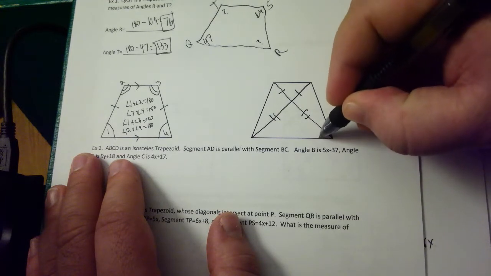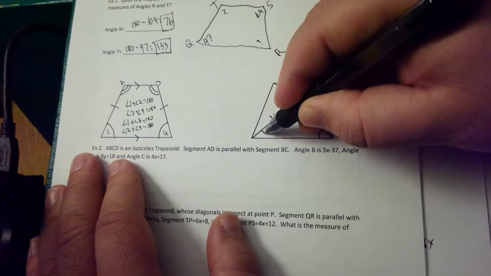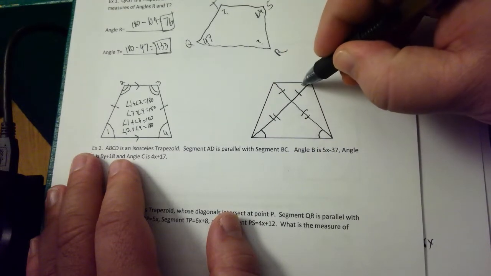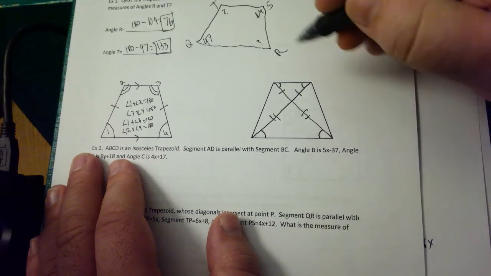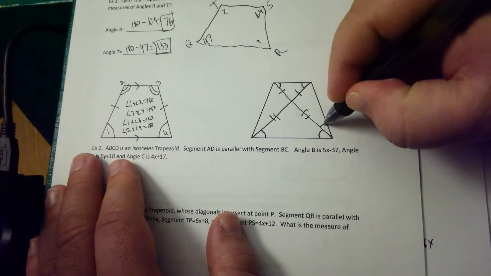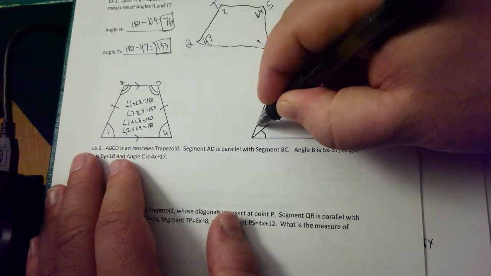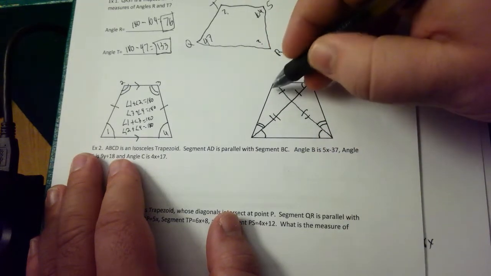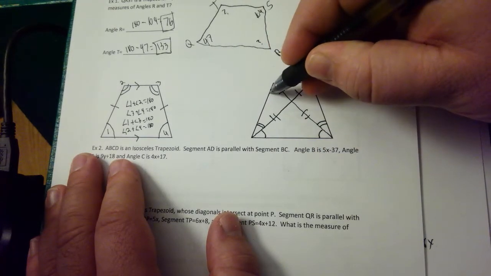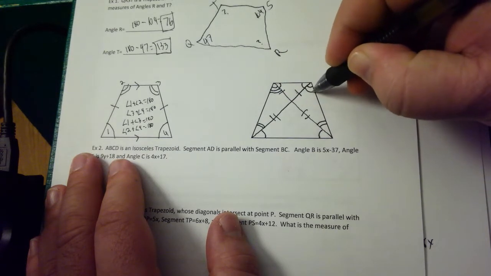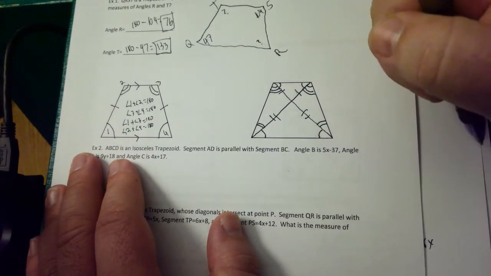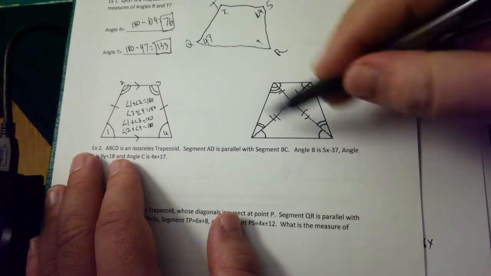This angle is the same as this angle, which is the same as this angle and that angle. And this angle is the same as this angle. And this angle, 2, 3, is the same as this angle. 1, 2, 3. So lots of stuff is the same on this one.